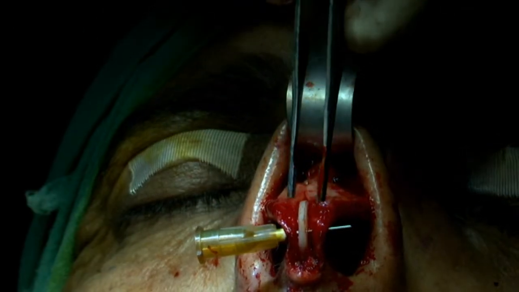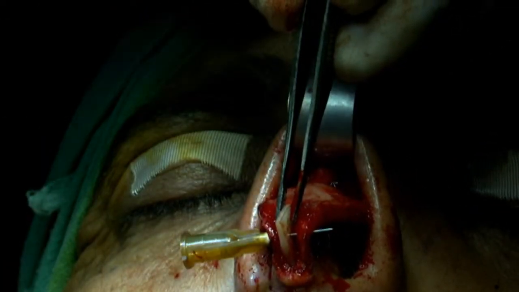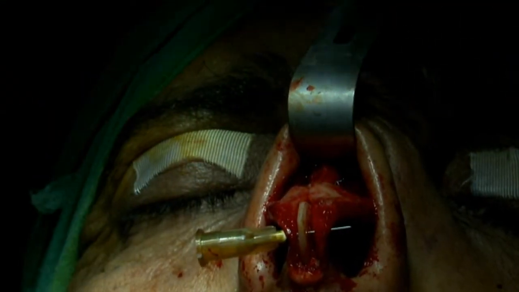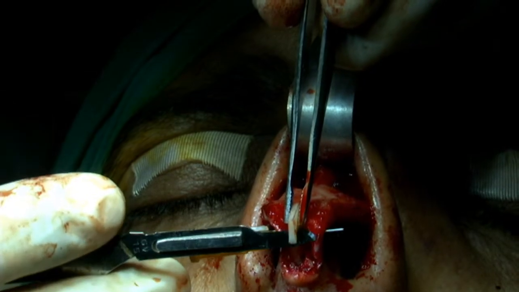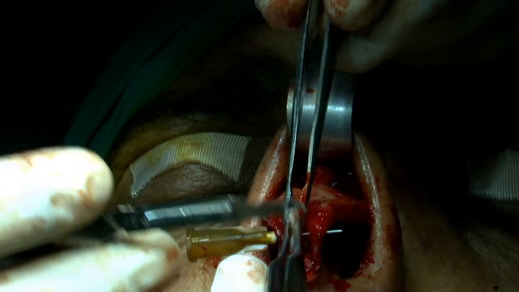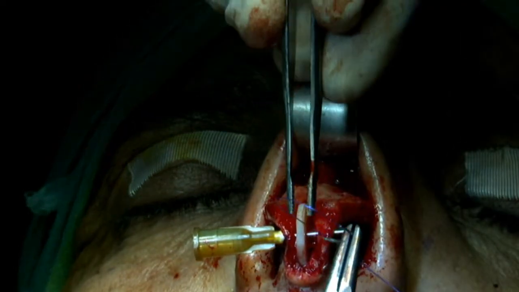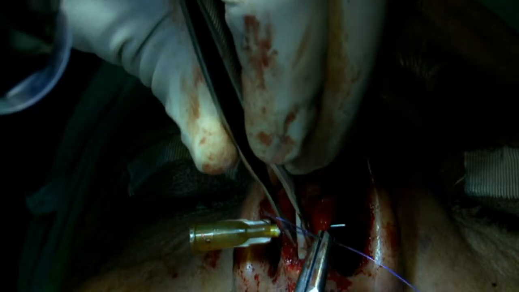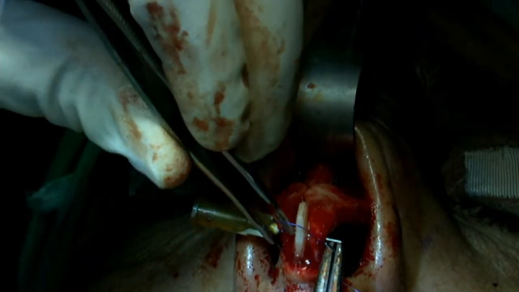15 number blade. So we just pass this suture from inside like this.